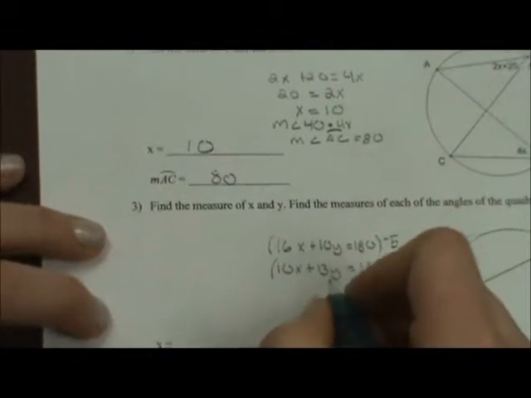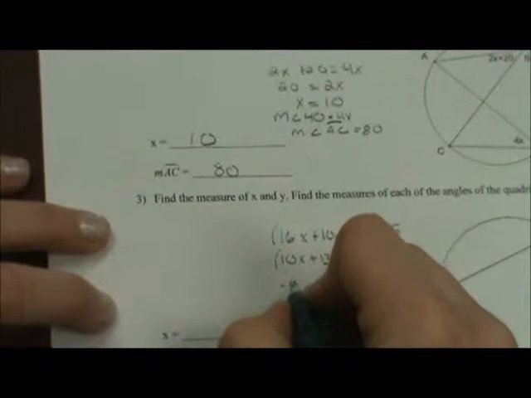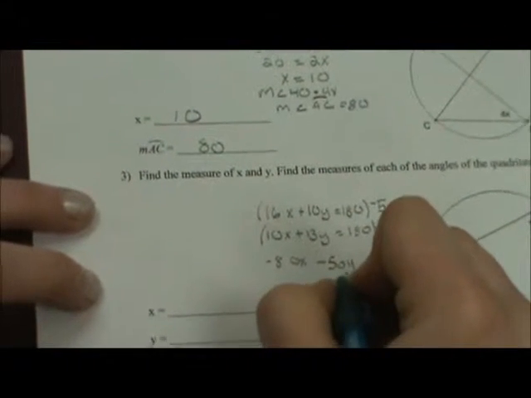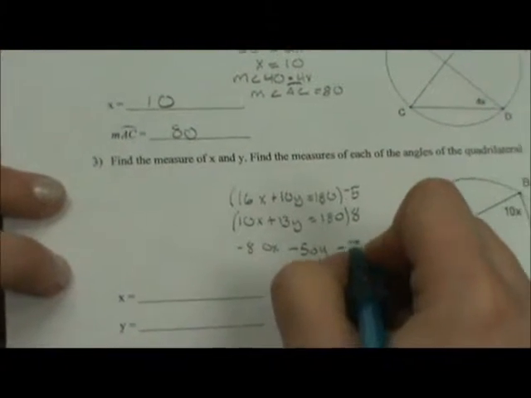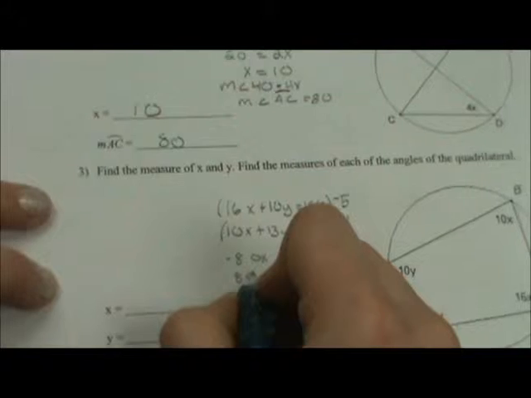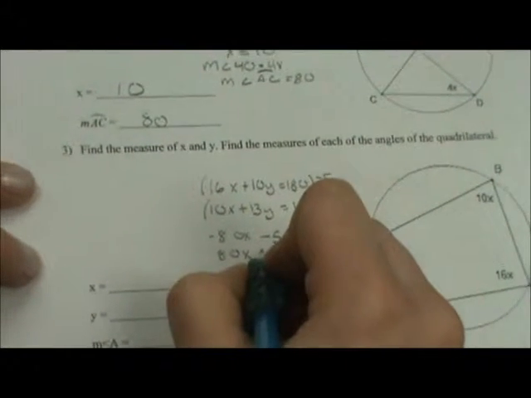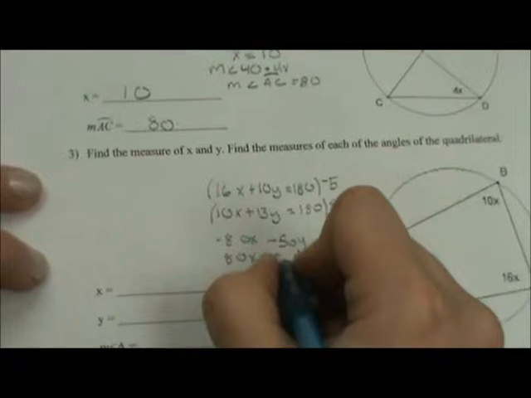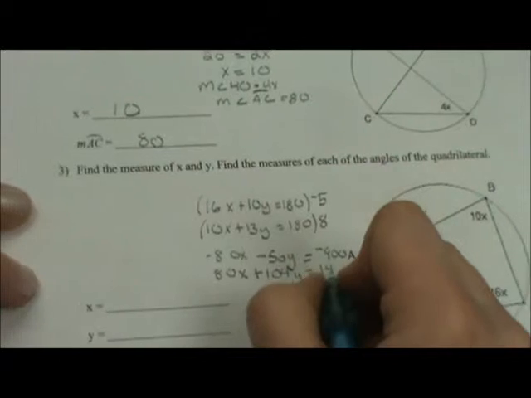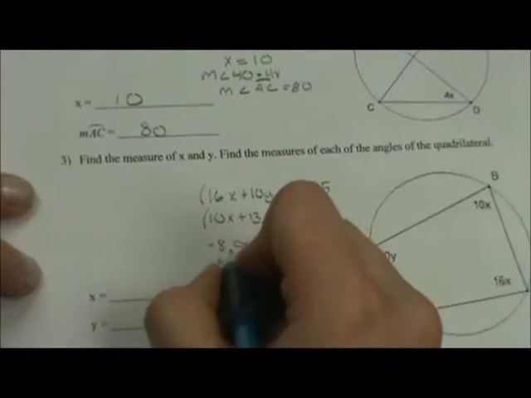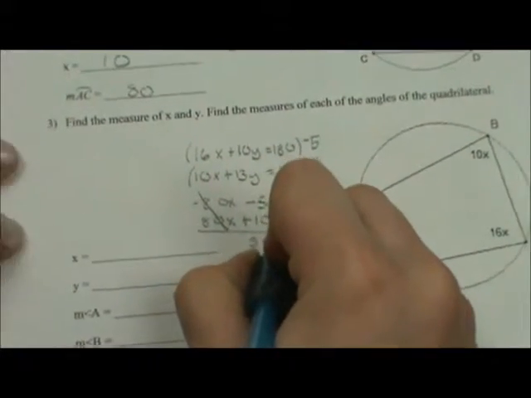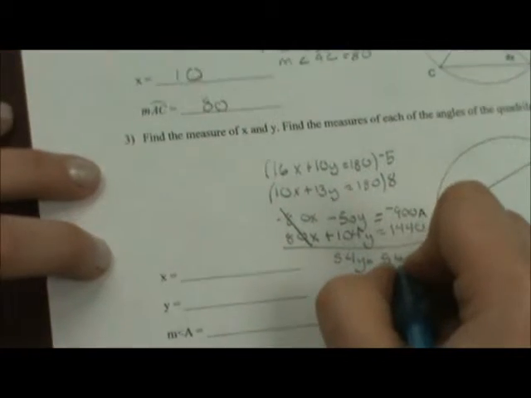And then you have to multiply the first one by -5 and the second one by -8 to solve the system of equations. And then after that, you have -80x minus 50y equals -900. And then your second equation is 80x plus 104y equals 1440. Then you would have to add those equations together. And you get 54y equals 540, because you can just cross out the x's, because you don't need those.